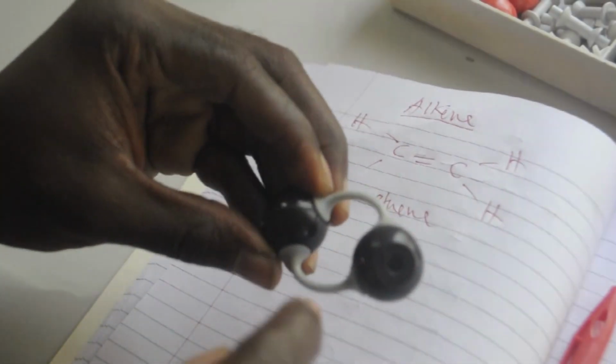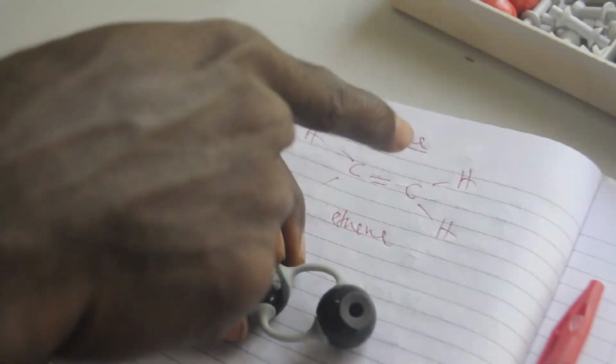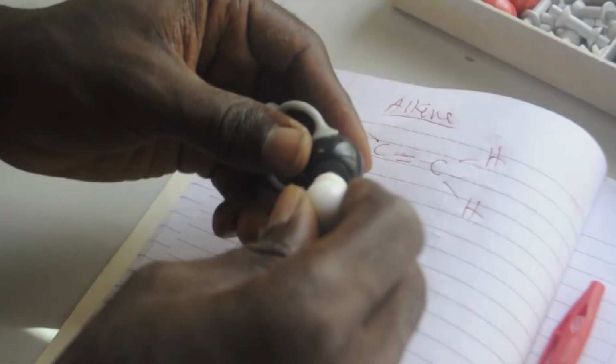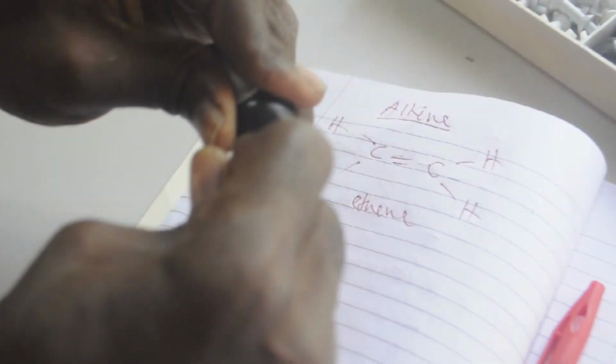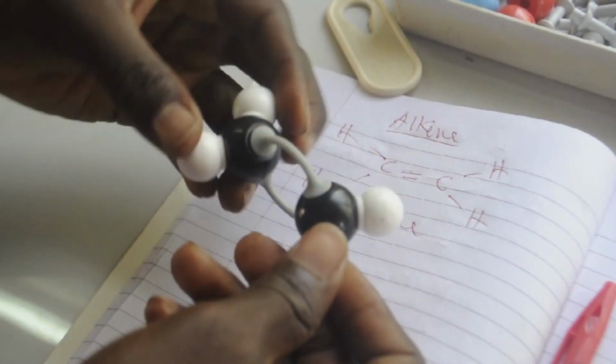So this is the double bond between the carbon to carbon. Now from there, it has what? Each of the carbons is having 2 hydrogens. Now we fix our hydrogen. So this one is having 1 hydrogen, 2 hydrogens, and the other also has 2 hydrogens.